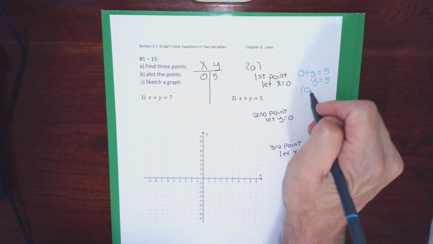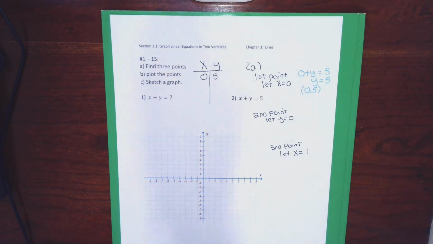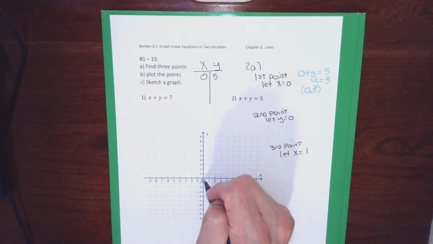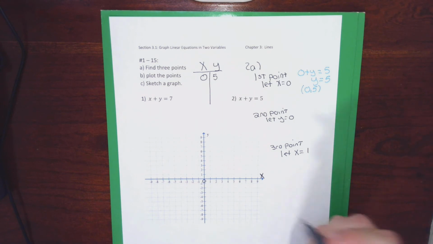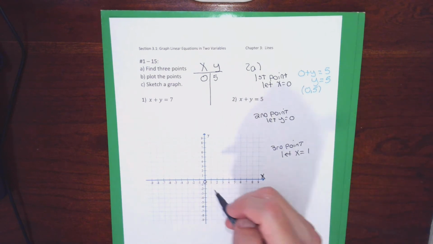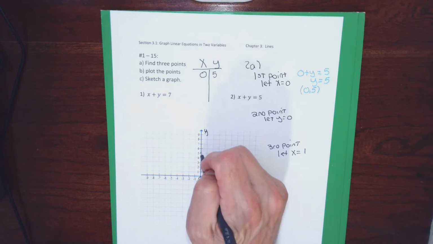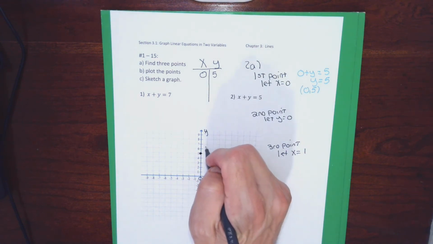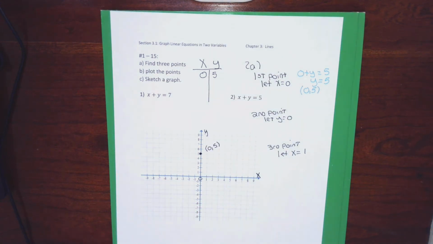It doesn't matter if you show your points in a table for the 3 points or if you just list them like I'm going to list them here. So I'm going to plot the point (0, 5). I'm going to find 0 on the x-axis because the first coordinate is 0. 0 on the x-axis is right at the origin. And then I'm going to march up the y-axis and go 5. I'm going to make a dot, and I'm going to write the coordinates of the point. So the point (0, 5), I've successfully plotted.